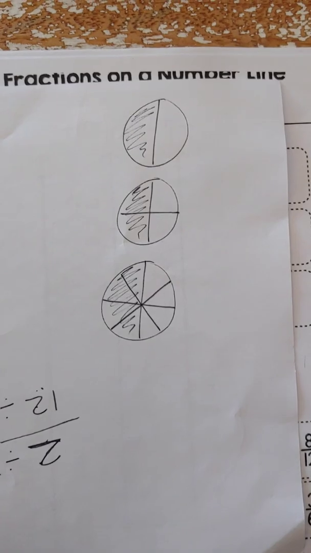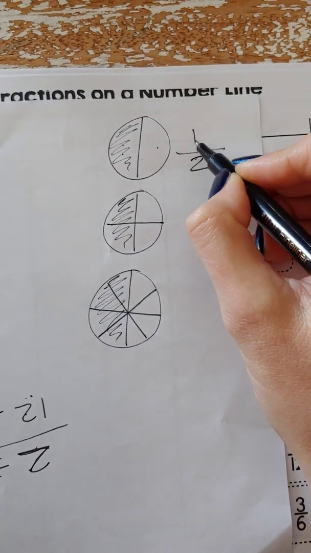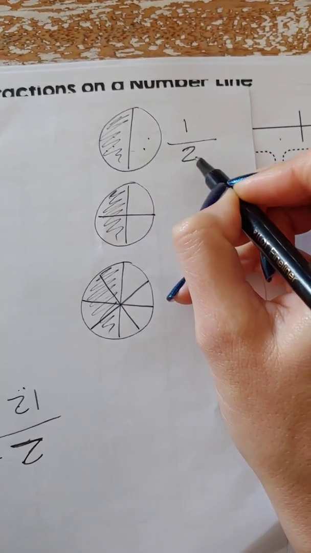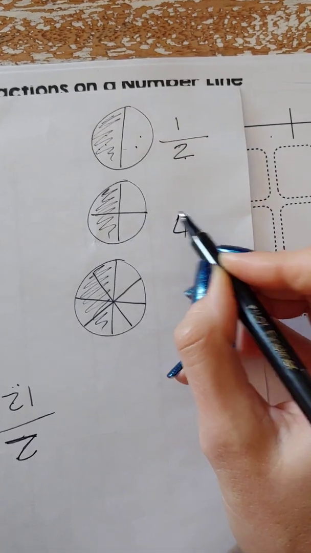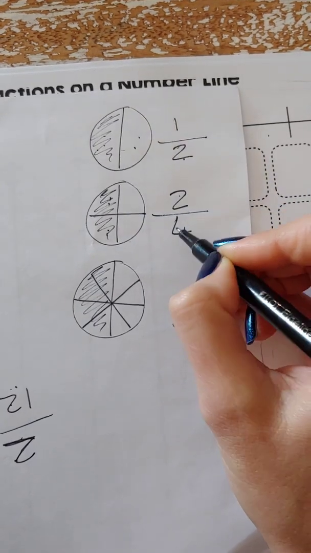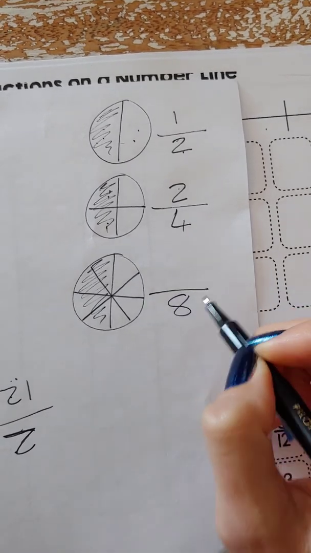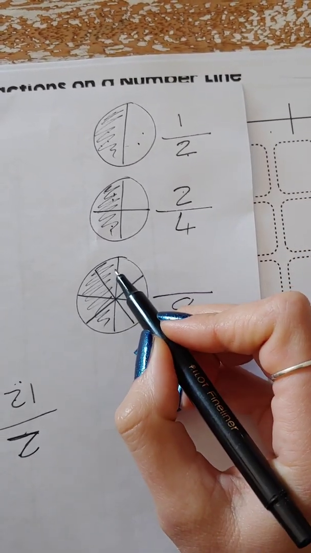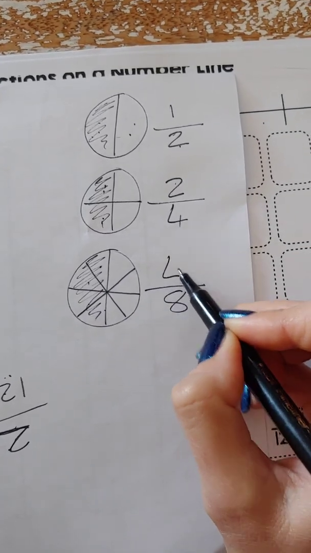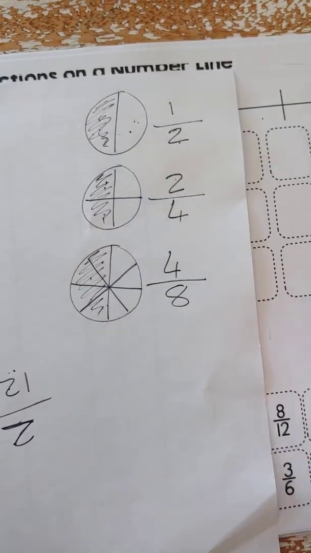I just want to show you as well that a half can be written in many different ways. So just to show you, this shape is divided into 2 sections. One of them is colored and it's a half. Half of the shape is colored. This one is 4 sections, still half of it is colored, but now how many parts? 2 quarters. So it's the same as a half. In this shape as well, there are 8 equal parts and half of it is colored, but how many? 1, 2, 3, 4. So all of those are actually the same. It means half of the shape.